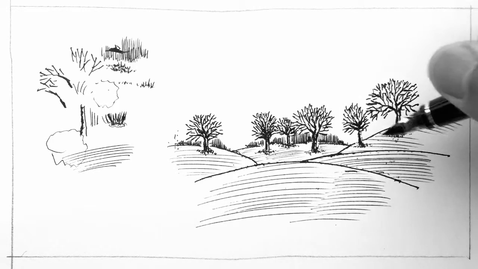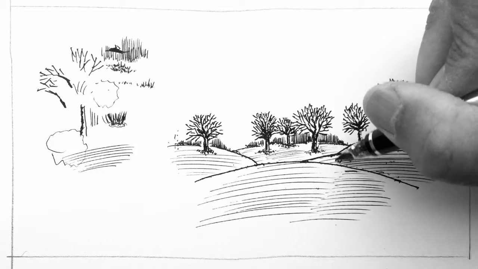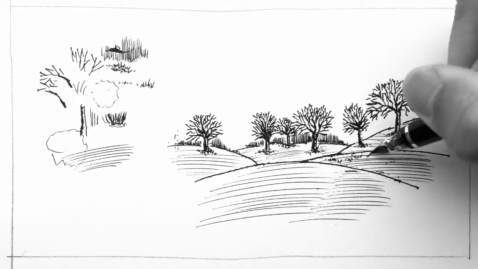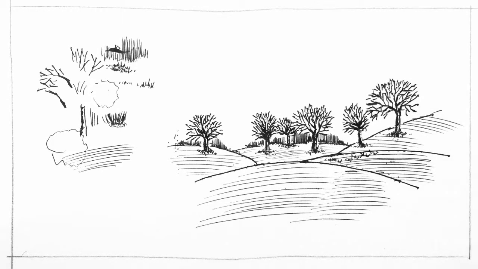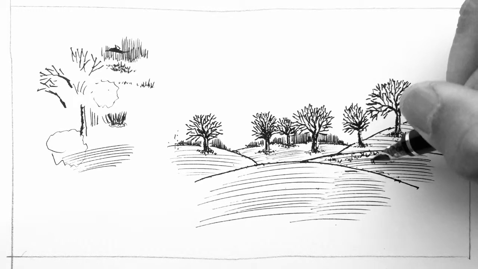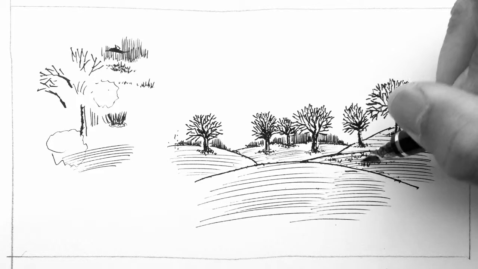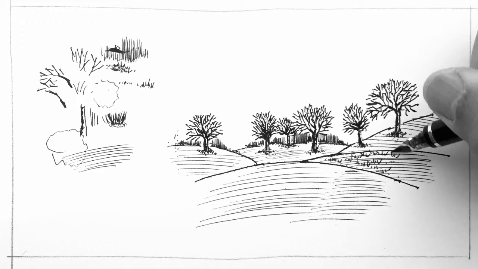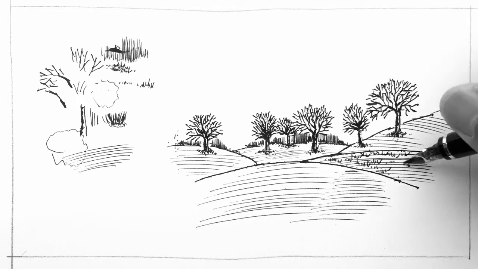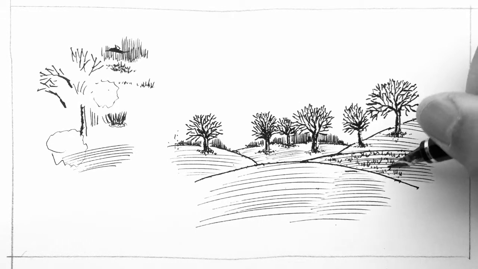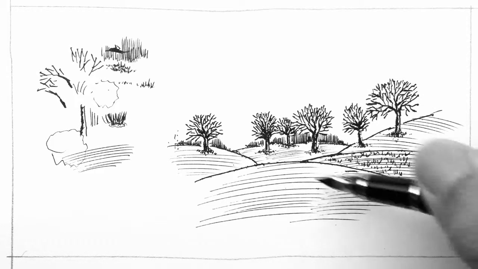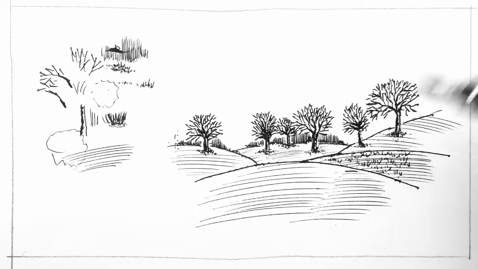So I'll start over here and just add a bit of grass using that stroke. And what I will also do is to change the size of my grass. As I get closer to the viewer, I will use a bigger grass stroke. So over here, I'll just simply add a bit of grass. And again, if you want, you can also add stones and a lot of other elements to these planes.